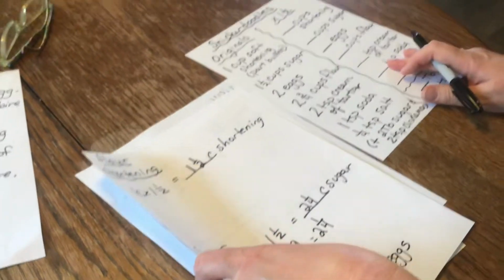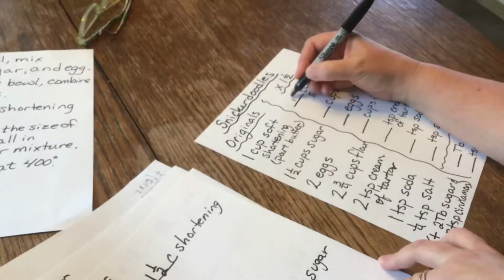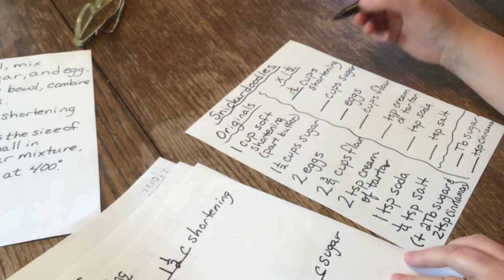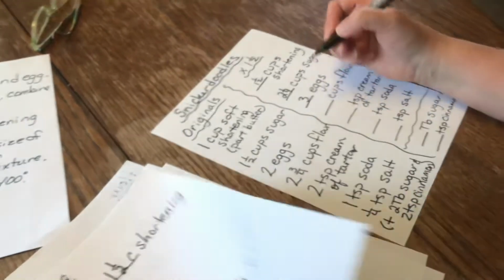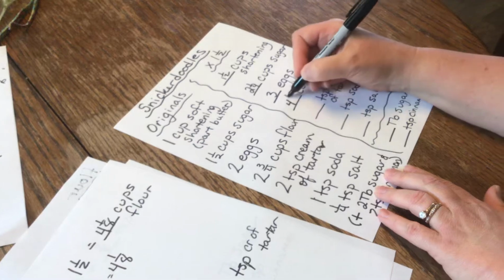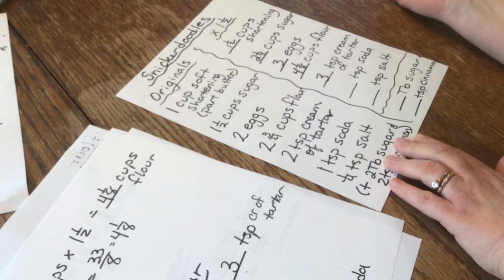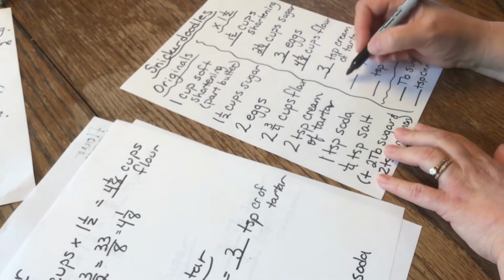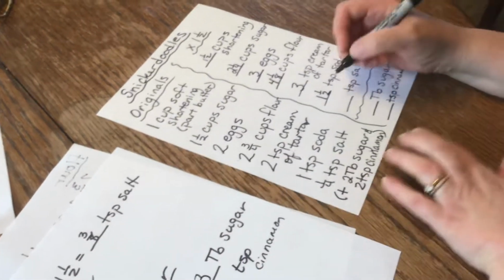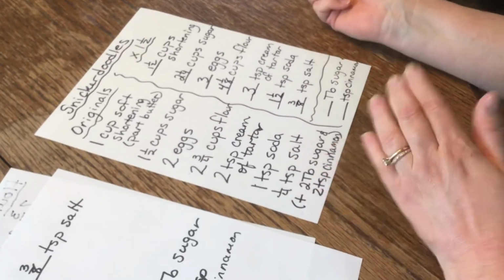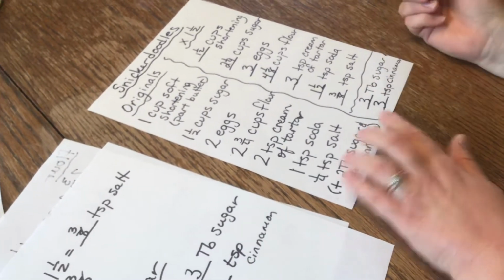So our final times 1.5 recipe would be 1 1/2 cups of shortening, 2 1/4 cups of sugar, 3 eggs, 4 1/8 cups of flour, 3 teaspoons of cream of tartar, 1 1/2 teaspoons soda, 3/8 of a teaspoon of salt, that's a little less than a 1/2 teaspoon, and 3 tablespoons of sugar, 3 teaspoons of cinnamon.